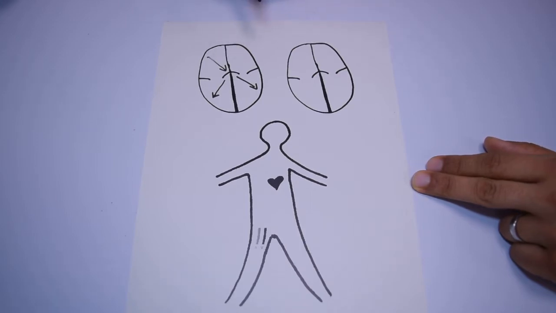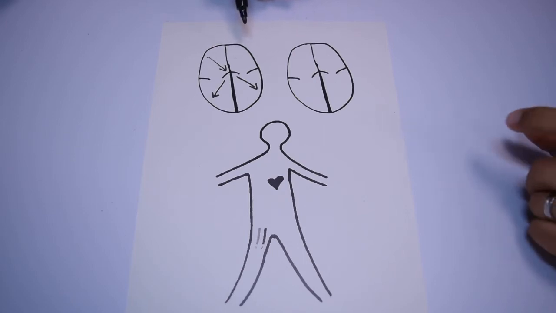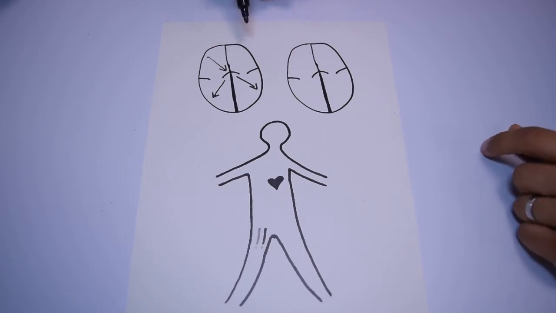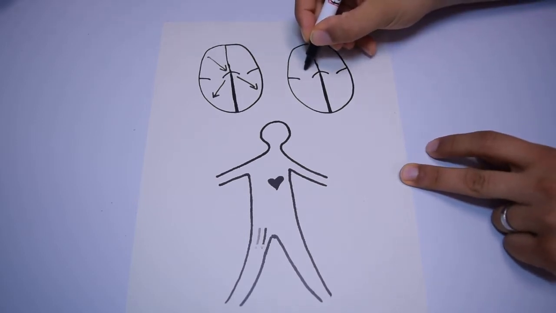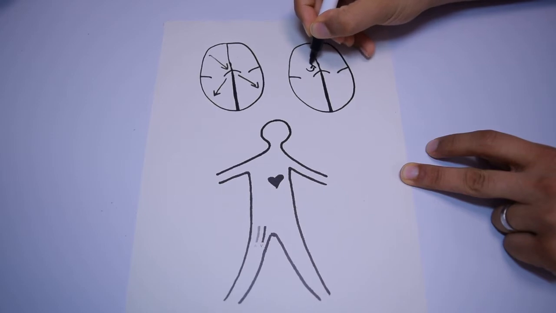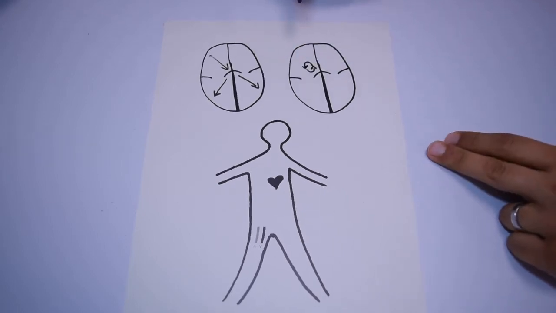Now, there are several different types of these electrical problems in the top chambers, and they are all originating from short circuits that can occur. The most common short circuit is seen over here. It is a small short circuit, more commonly known as AVNRT, or atrioventricular nodal reentry tachycardia.